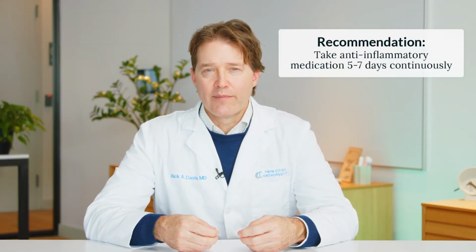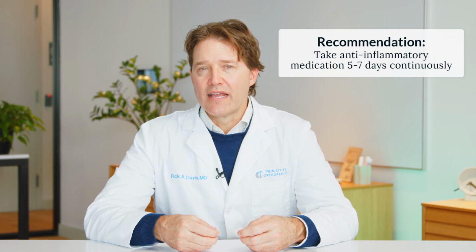When you take anti-inflammatory medication, it's important to take it on a consistent basis. Think of it almost like a vitamin. A lot of times patients will tell me that they've tried ibuprofen to help with an injury or pain, and that it didn't work. But sometimes it's as simple as just taking the medicine the right way. It's helpful to use the medication for several days to try to get the full effect of the medicine to the injured area. I recommend that patients take anti-inflammatory medicine for 5 to 7 days continuously.